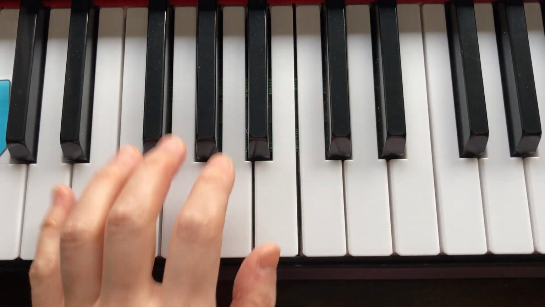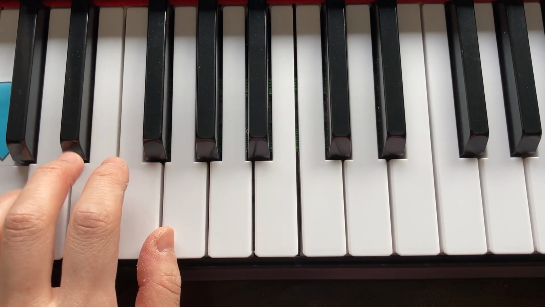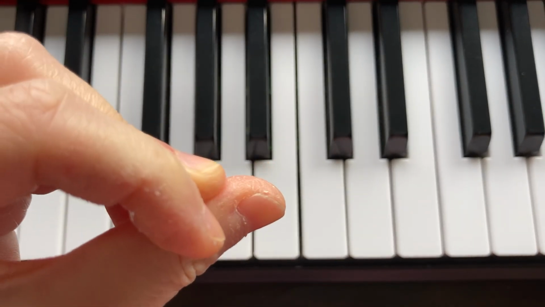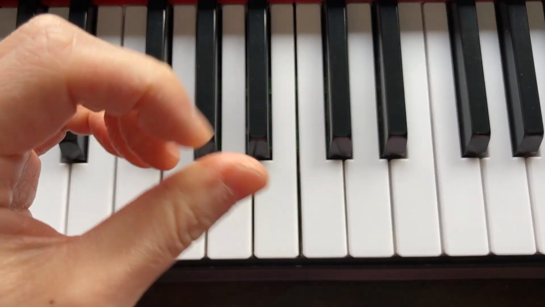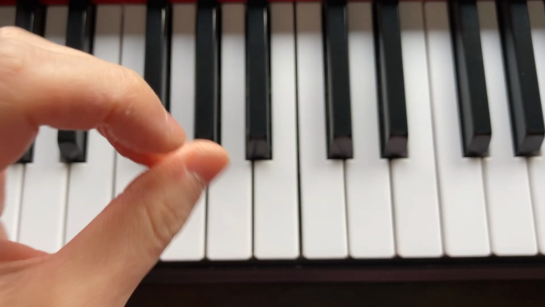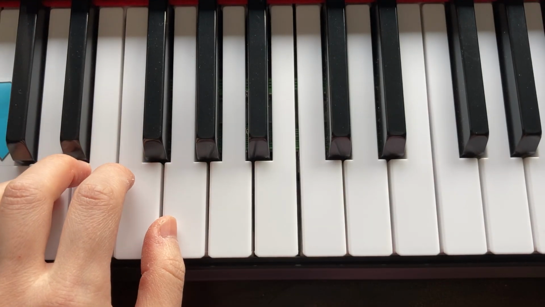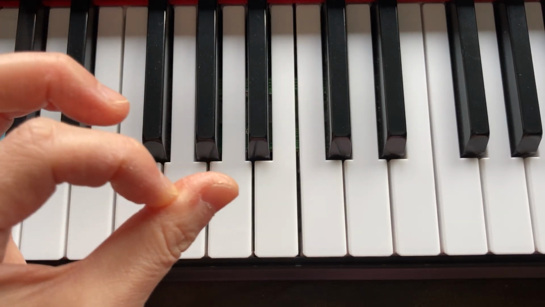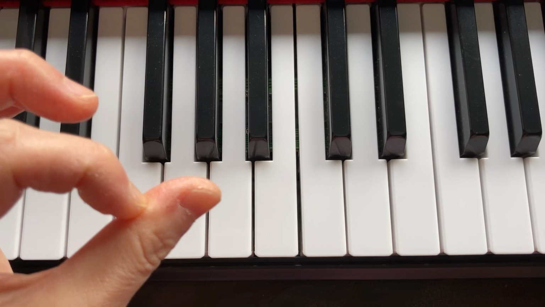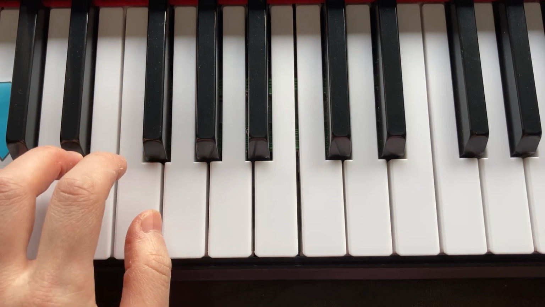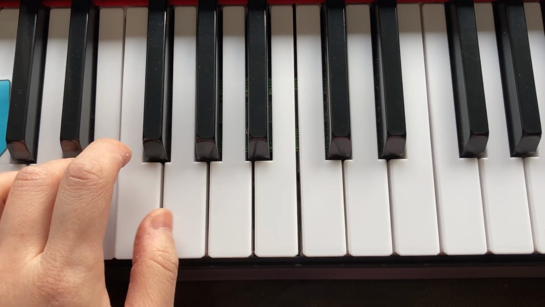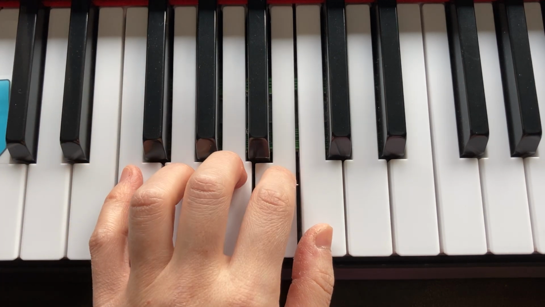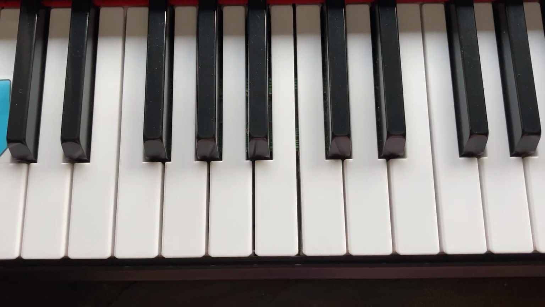So also when you practice, make sure your fingers are roundish, not like this. You don't have to poke so strong, but make sure they are nice and round. So if you practice slowly, you can feel your finger moving into your key nicely, and you can let the finger memorize how that should feel. Yeah, thank you guys.